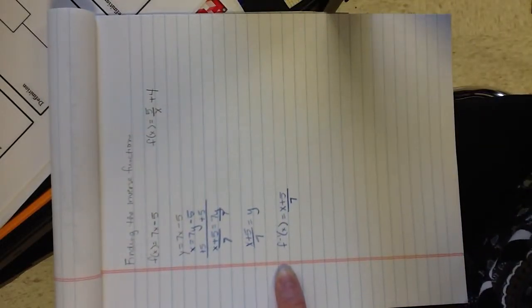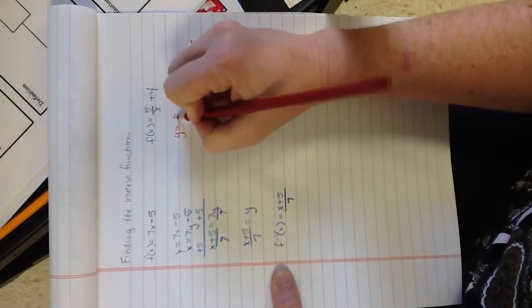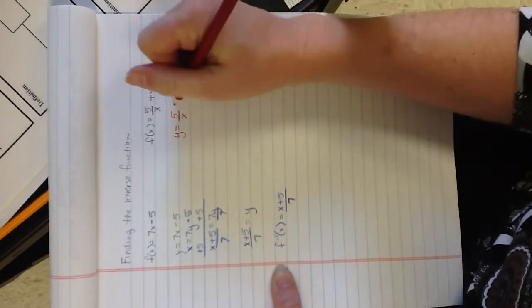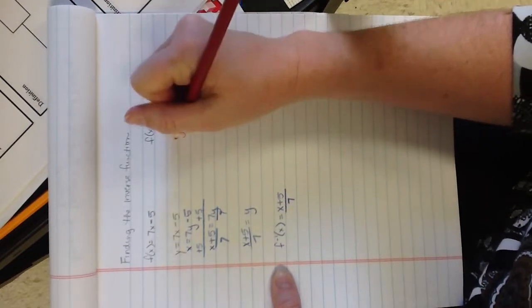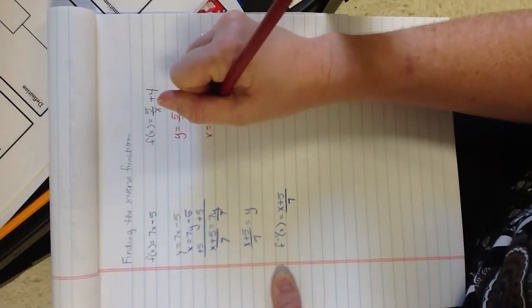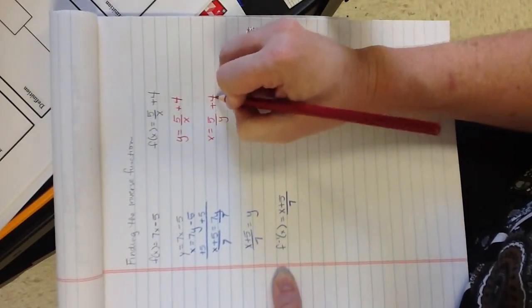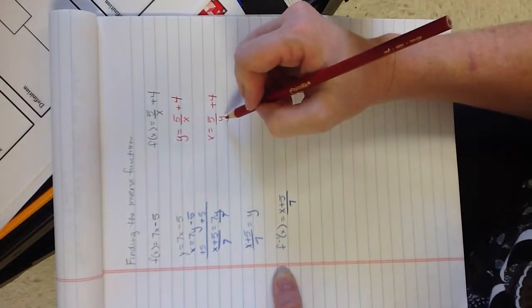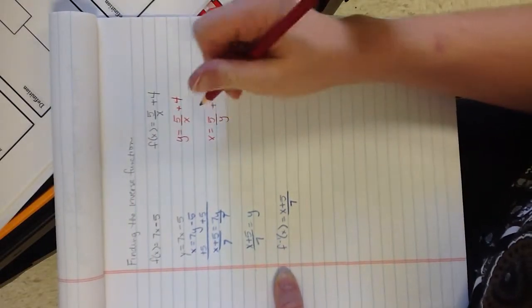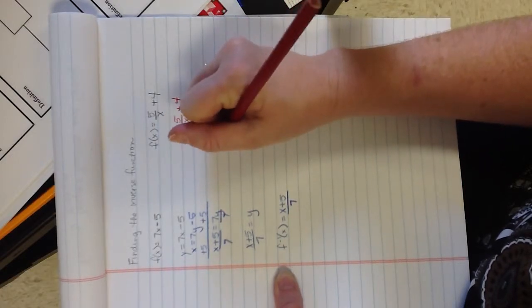Now let's do one of the more complicated problems. We'll change it to y equals 5 over x plus 4. Now I'm going to switch x and y's place. So x equals 5 over y plus 4. Now I have to get rid of the y that's in the denominator. So I'm going to multiply both sides by y.